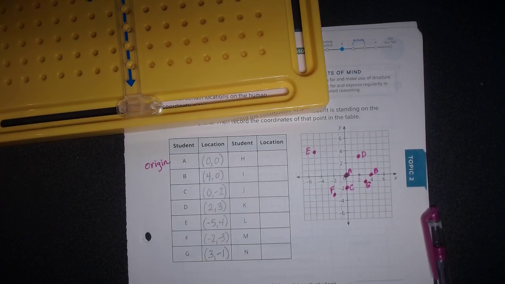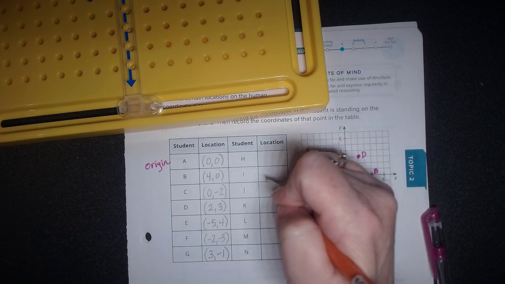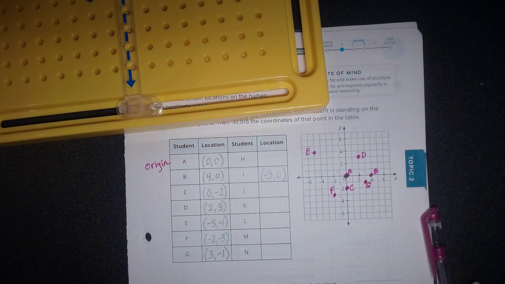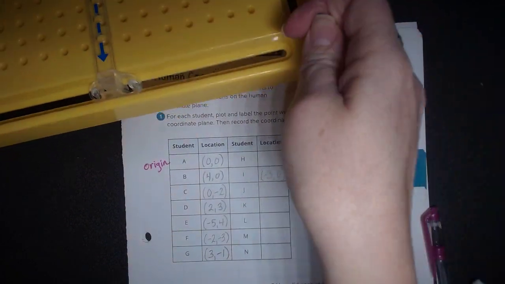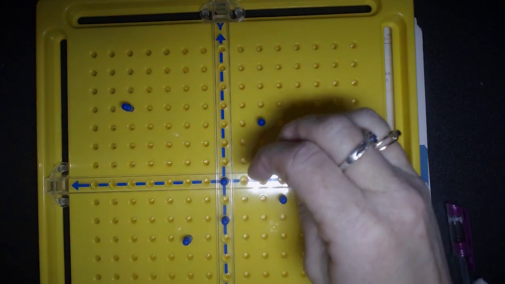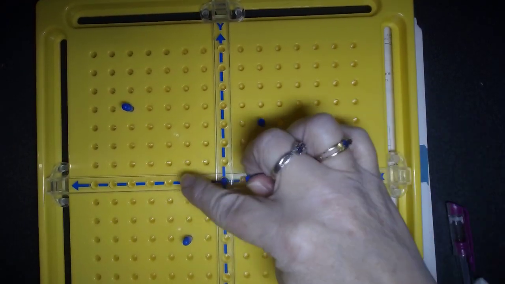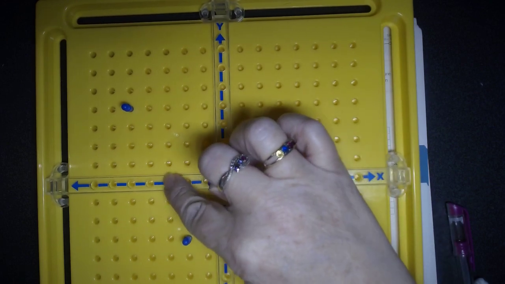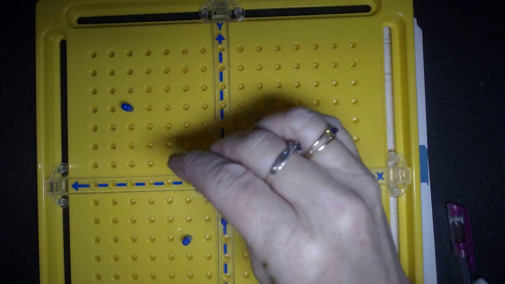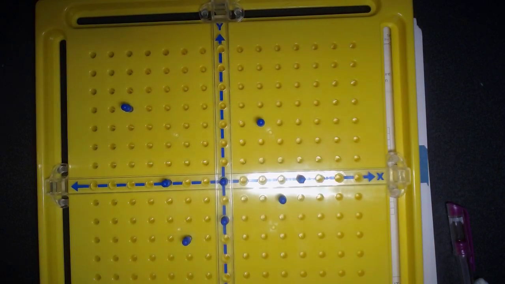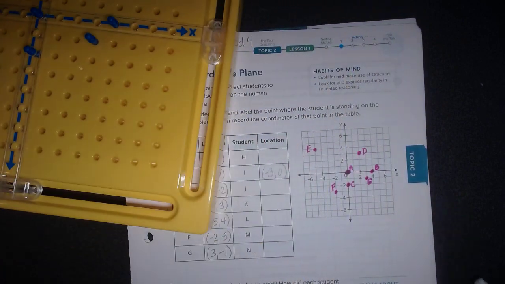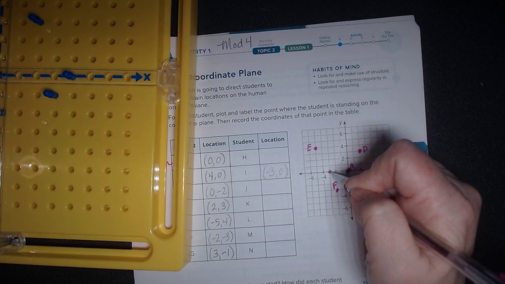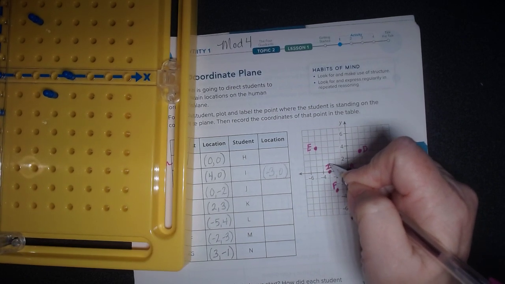Letter I, student I. I want student I to go to -3, 0. Ordered pair -3, 0. So where is that at? The first value is my x, and I go left and right on my x-axis. Negative would make me go left: 1, 2, 3. Second value is your y, which is 0. So that means don't go up at all. So I'm going to go right there. And this is I.